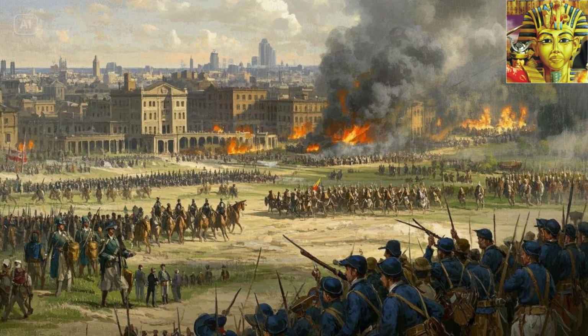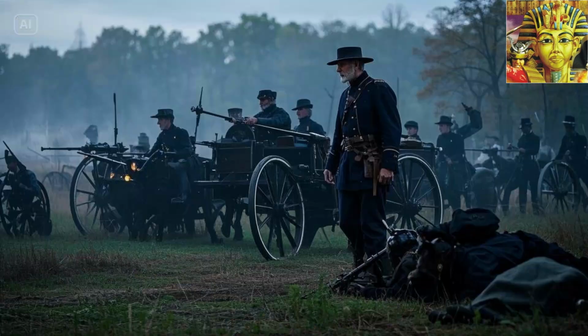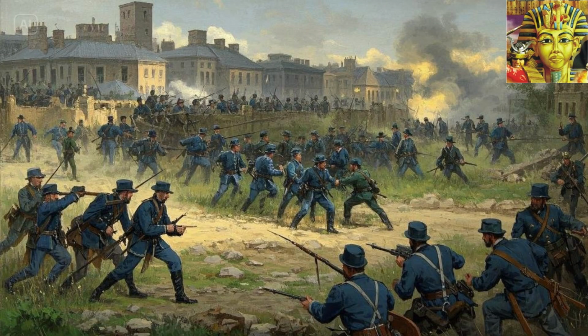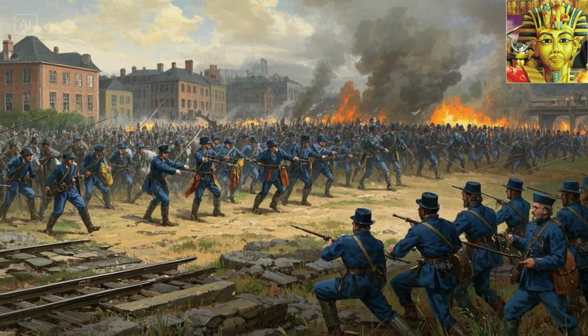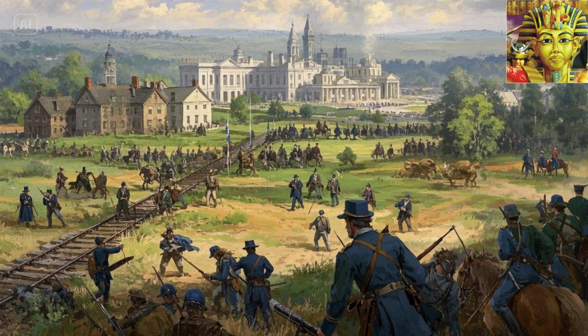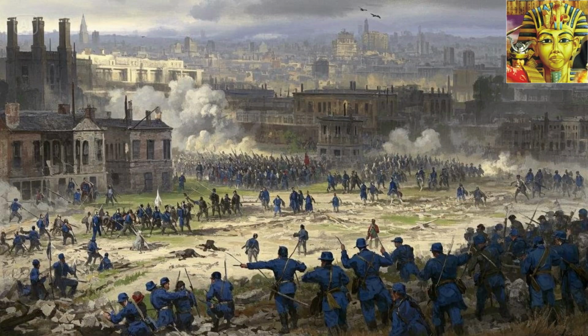Union artillery superiority. Sherman's forces had a significant advantage in artillery, which they used to devastating effect against Hood's army. Union artillery bombardments inflicted heavy casualties and disrupted Confederate formations, making it difficult for Hood to mount effective counterattacks. The Confederates, by contrast, lacked the resources to match the Union's firepower, leaving them at a tactical disadvantage.